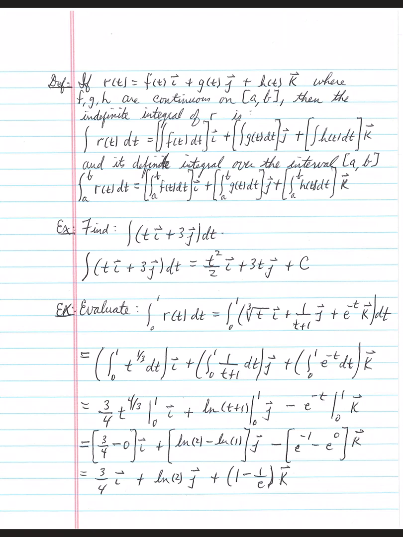We're going to integrate or find the antiderivative of t i plus 3 j. Starting with the i term, since it has a variable, you add 1 to the power, divide by the result, so that's t squared over 2 i. A constant, you just attach the letter, so it's 3t j.